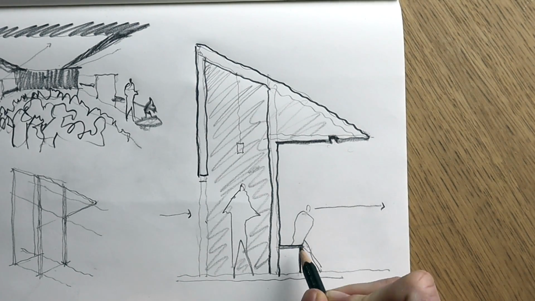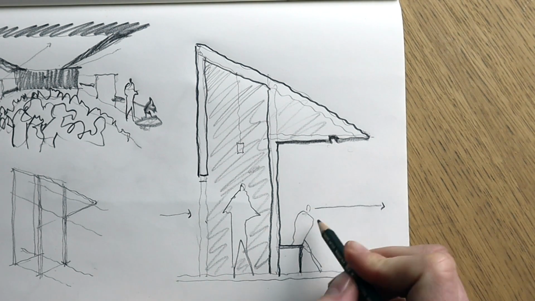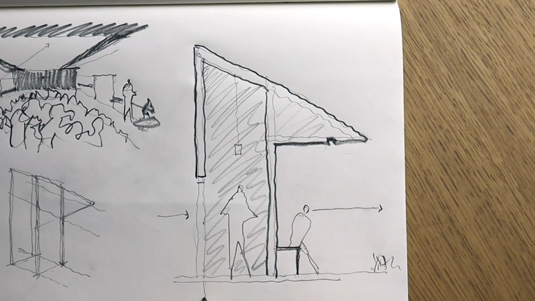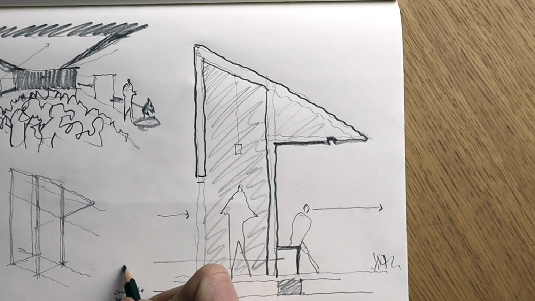and then you have these nice benches that are created underneath that overhang, which kind of just gives a nice space to look out onto the garden here. And I think that from looking at the photos, this whole structure just sits on these concrete pads. Here's the bench.